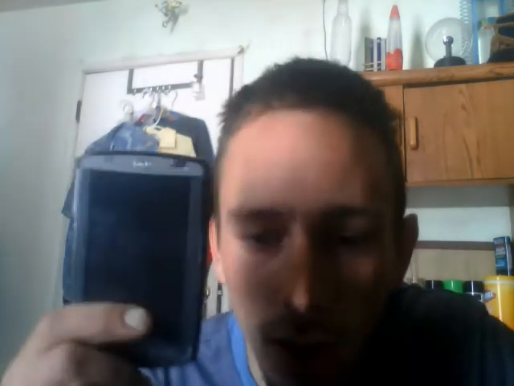This is basically Microsoft Windows 3.1 handheld version. That's why they call it Pocket PC. And it's got a 500 megahertz processor. The processor's version is PXA 270.